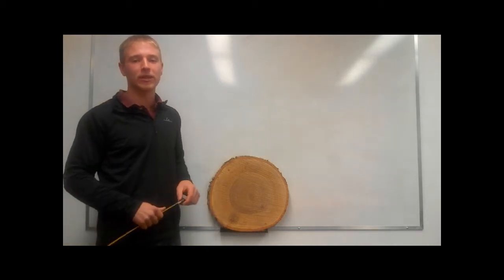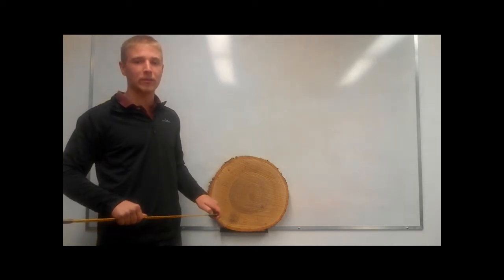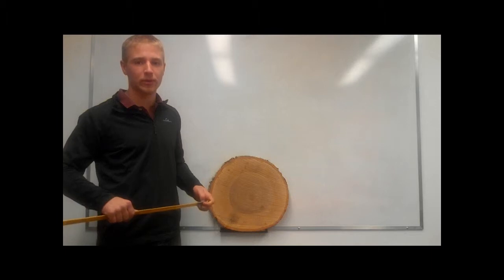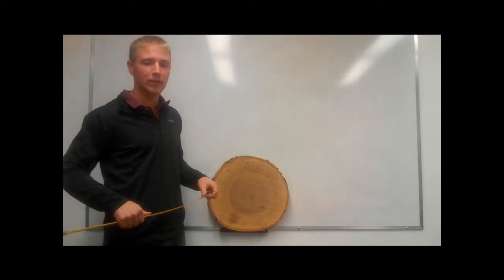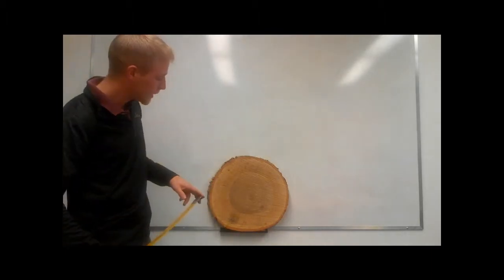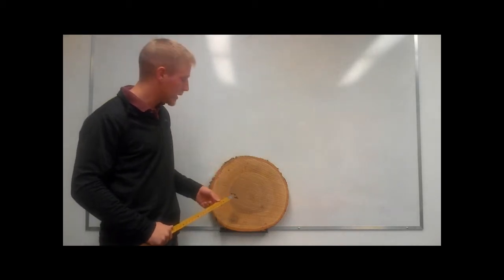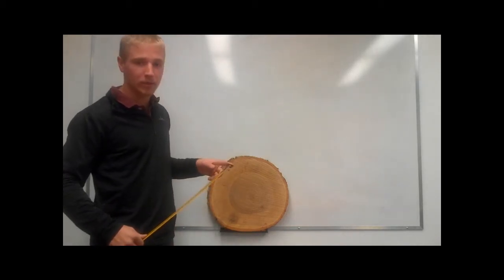Now I'm going to talk about finding the volume of a defect in a log so that people pulling wood out of the bush with a sustainable forestry license aren't paying too much stumpage for their wood. Now finding the volume of a defect in a log is pretty much like finding the volume of the actual log itself.